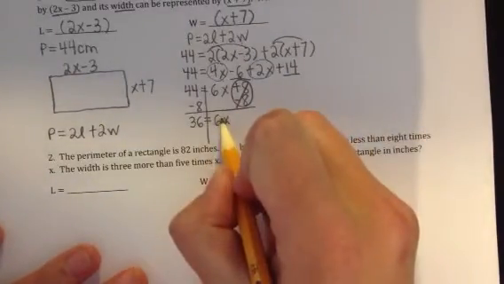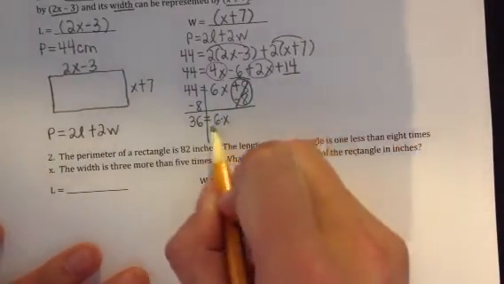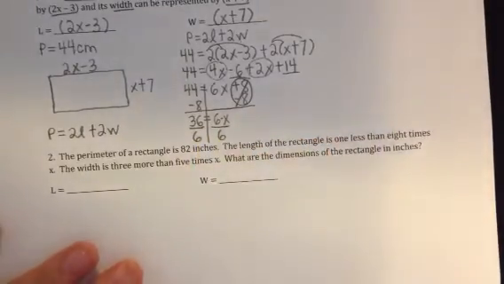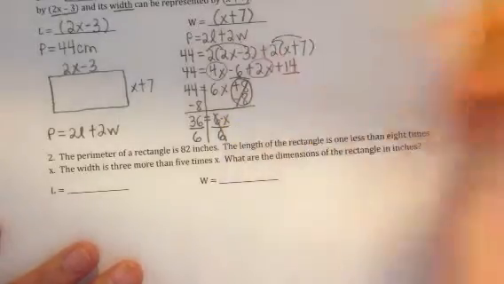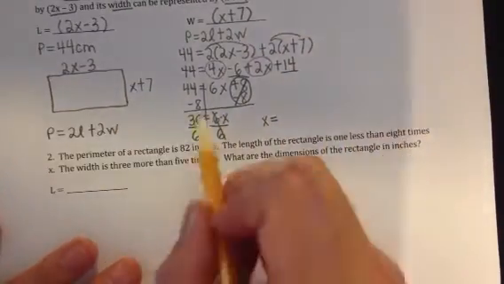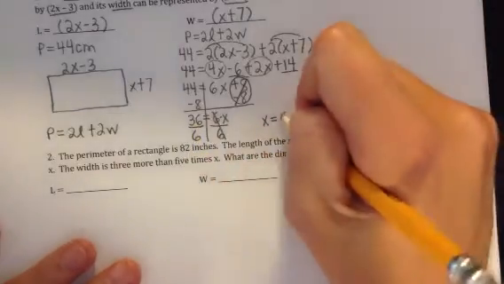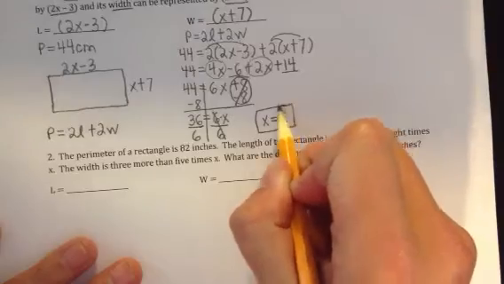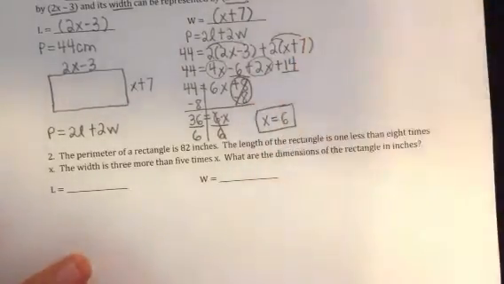Last but not least, to get rid of this 6 times x, I'm going to do the inverse, which is divide both sides by 6. So 6 over 6 reduces to 1, so in other words, x, and 36 over 6 is just 6. So now I know what x is, but the question is asking what are the dimensions.